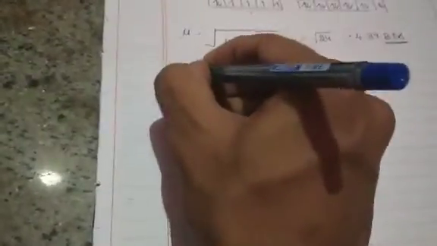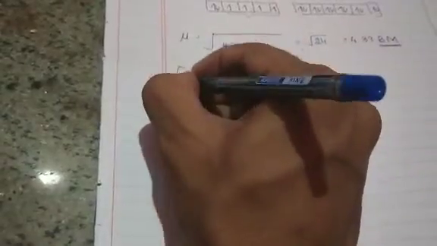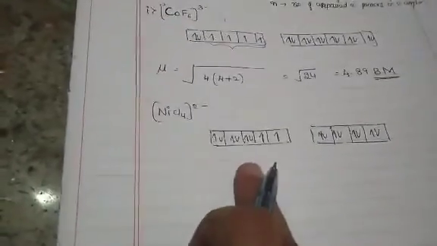4.89 Bohr magneton. If I choose a complex of NiCl4 2 minus, I can represent the final part in this way: 1, 2, 3, 4, 5, 6, and so on. So this is my final structure of the complex, showing how the electrons are present over there.